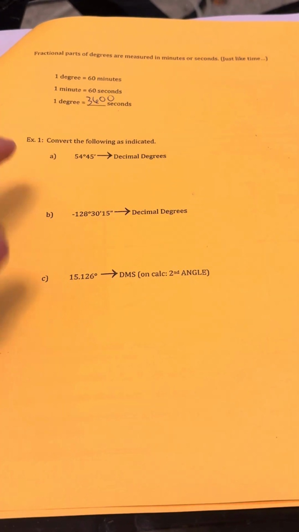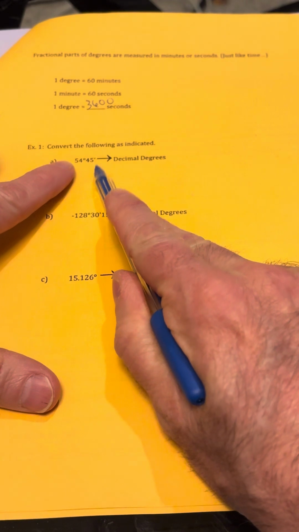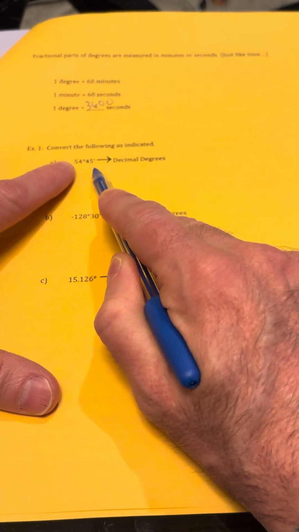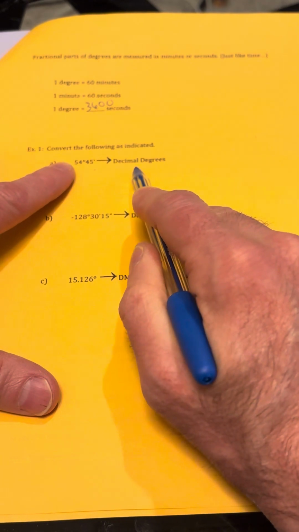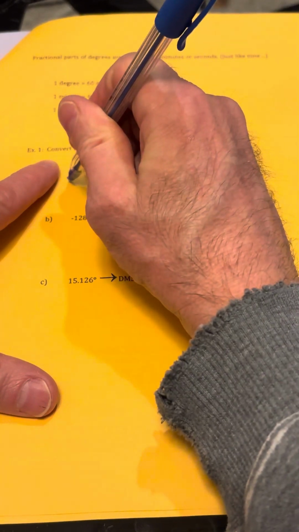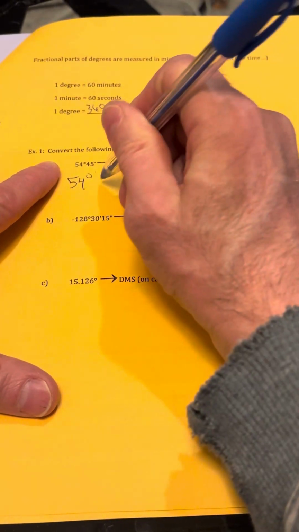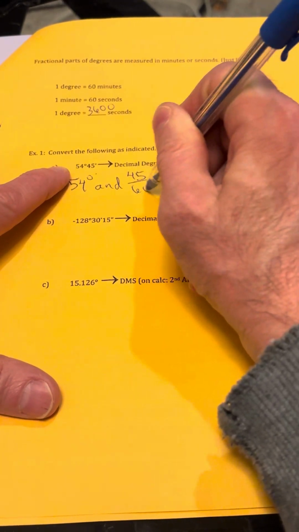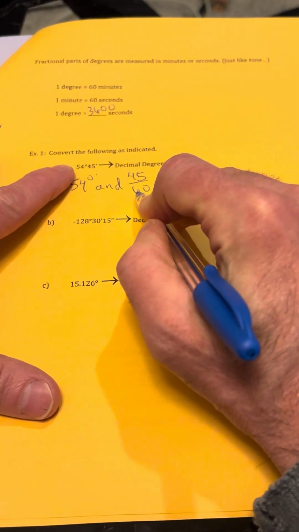Now, if you're converting from degree, minute, seconds like this into decimal degrees, it's simply a matter of it's 54 degrees and 45 minutes out of 60.